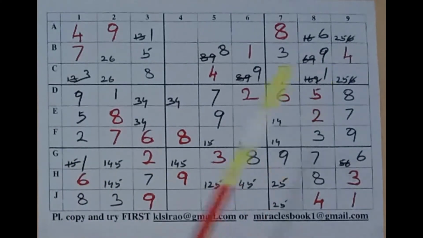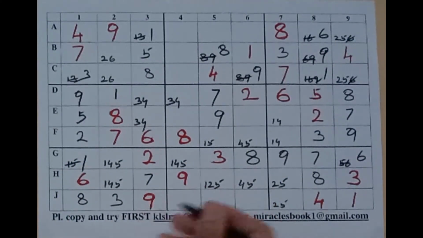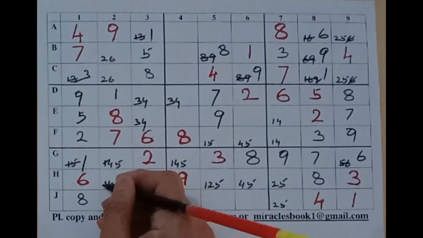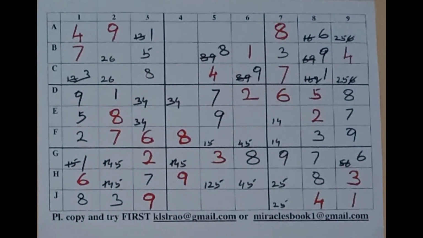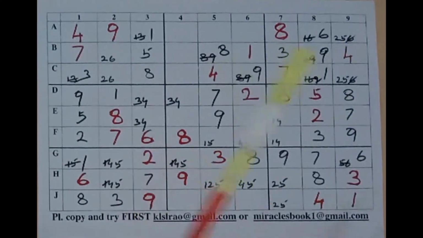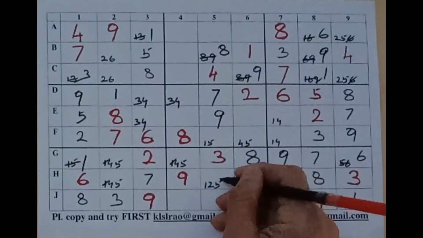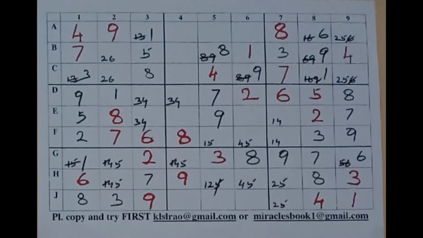This one enables us to delete this one and this one and this one also. So we have a pair of 4 and 5 here, and we have a pair of 4 and 5 here also. That means this 5 gets deleted. Okay, and then what else happens?